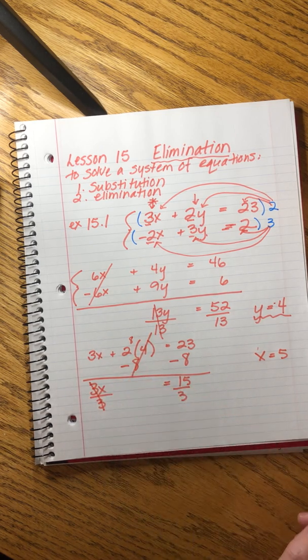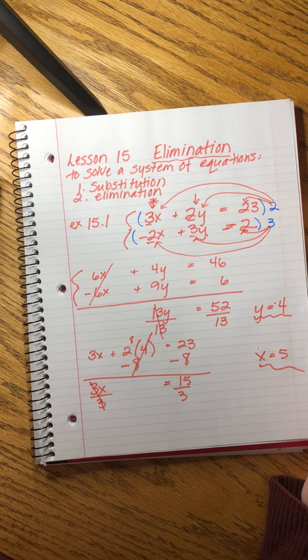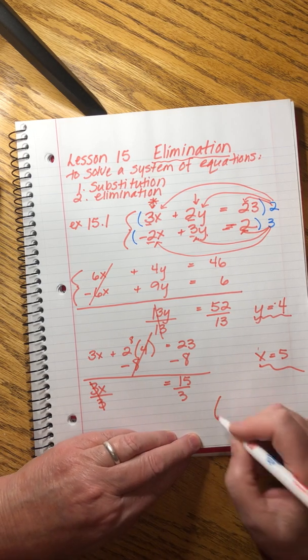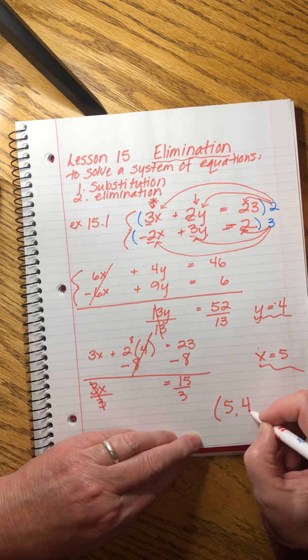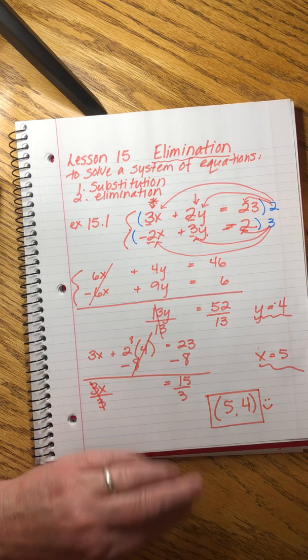Huh. Works for me. And then what we do is we write our answer, just like before, we write our answer as an ordered pair. X, of course, always goes first. And so it would look like this as your final answer. Yay!